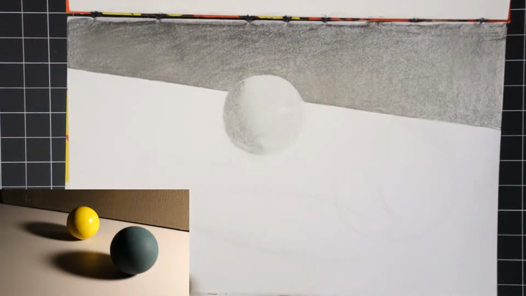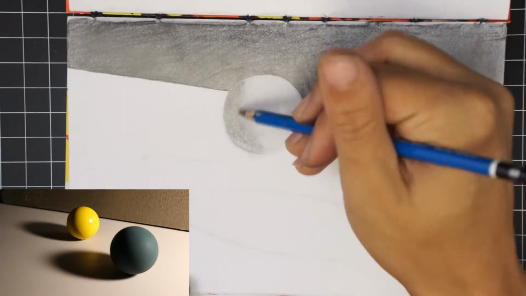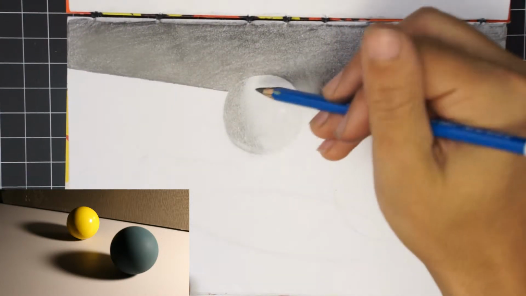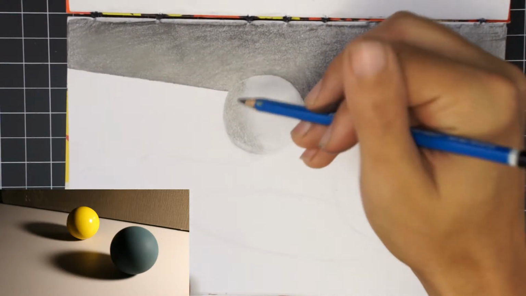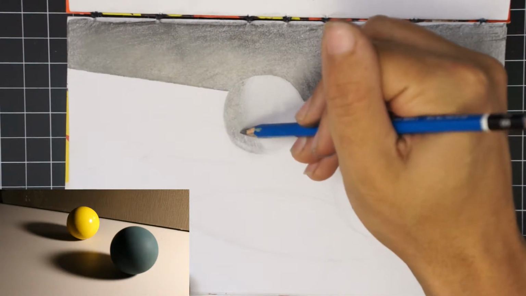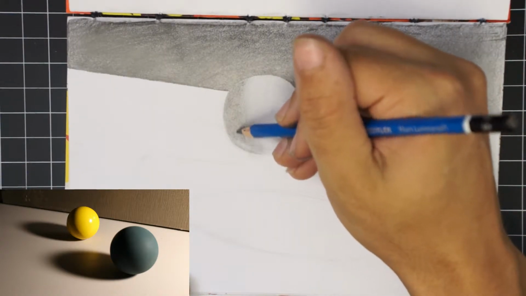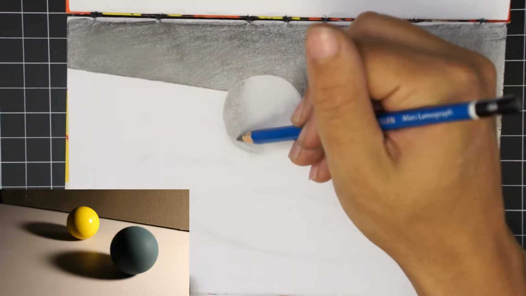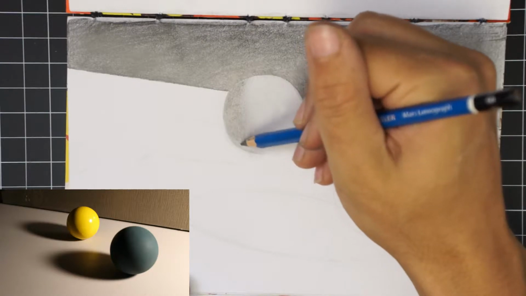You can whittle it down into a point, and you can erase whiskers out of a cat, or you can roll it up into a ball and use it like a rolling pin, and you can tone down the values of overall areas, and maybe you can erase your sketch lines. They're just really great, awesome, versatile tools to have.